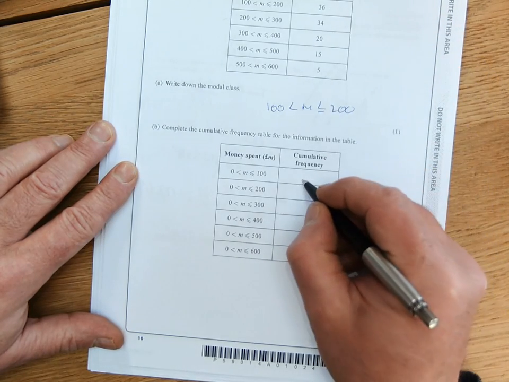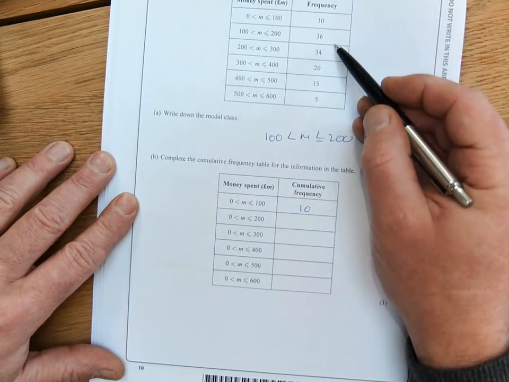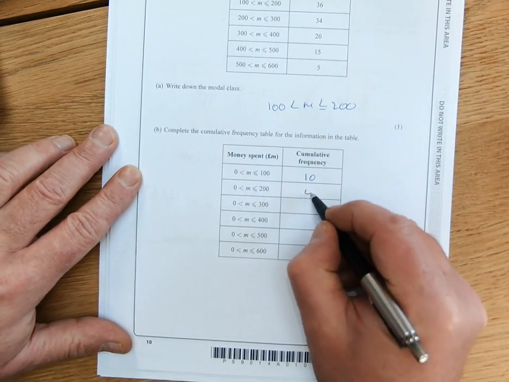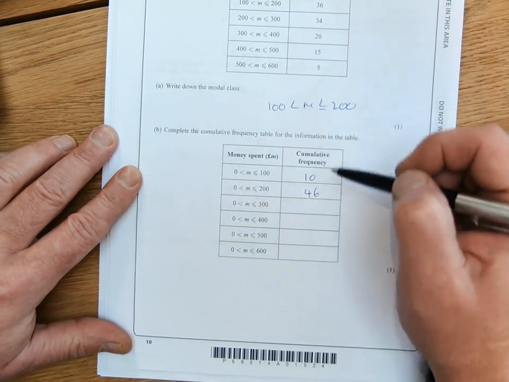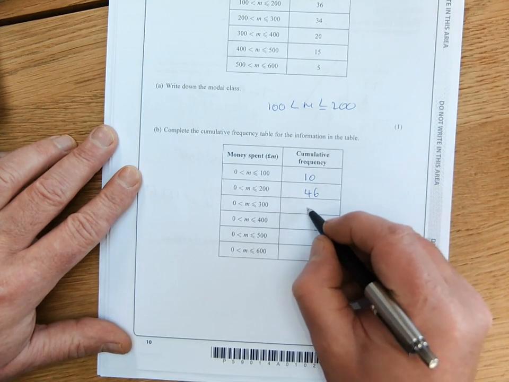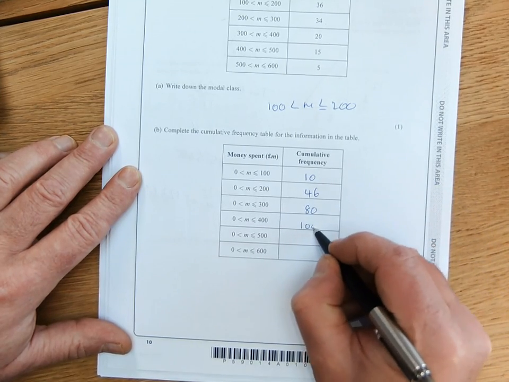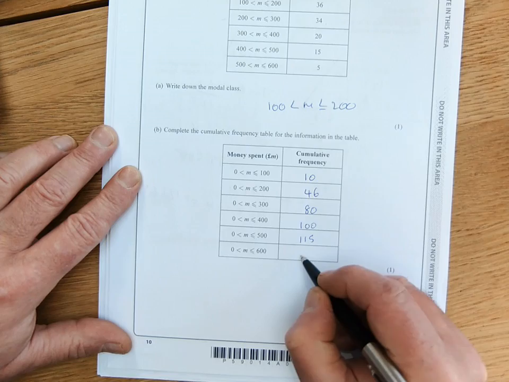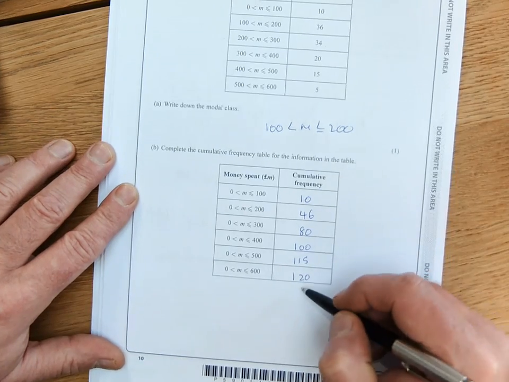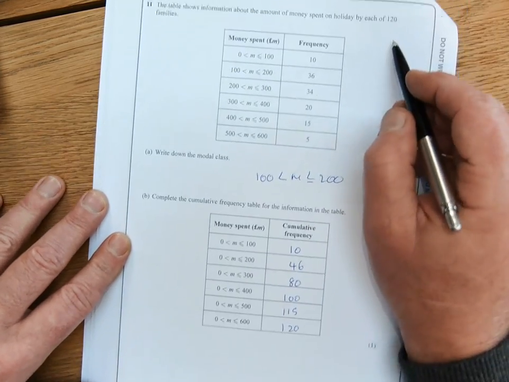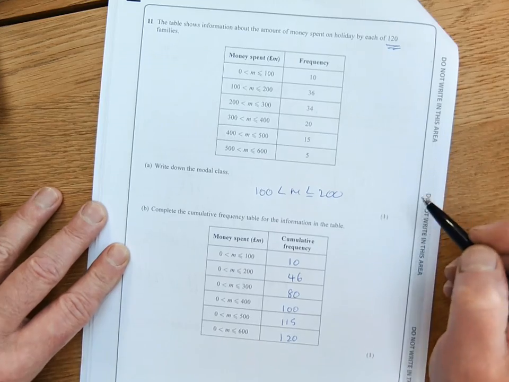Next we've got to fill in this cumulative frequency table, and that's simply a running total of these numbers. So we start with 10, then we add 36 to 10, so it becomes 46, then we add 34 to 46, 80, then 100, 115, 120. This number should be all of them added up. In this question they actually tell you 120 there.